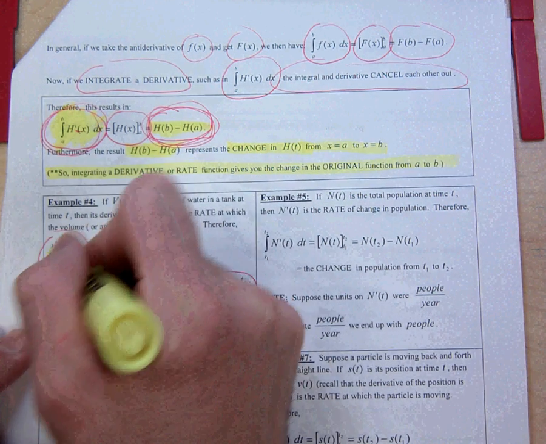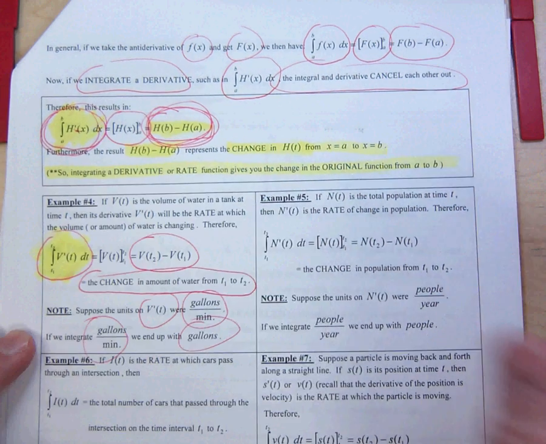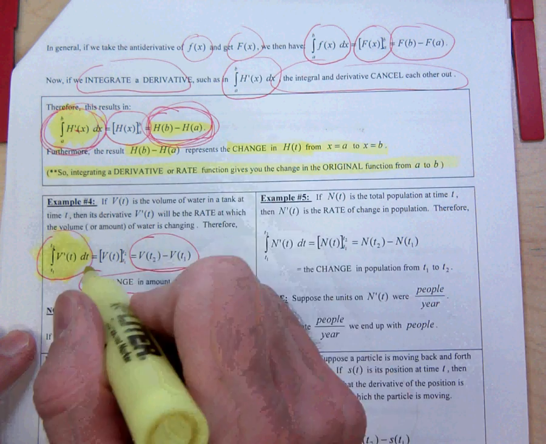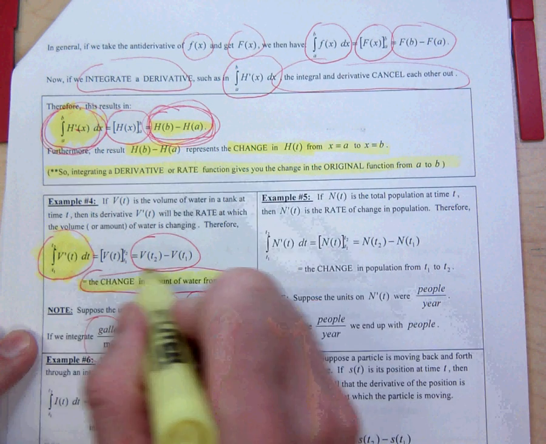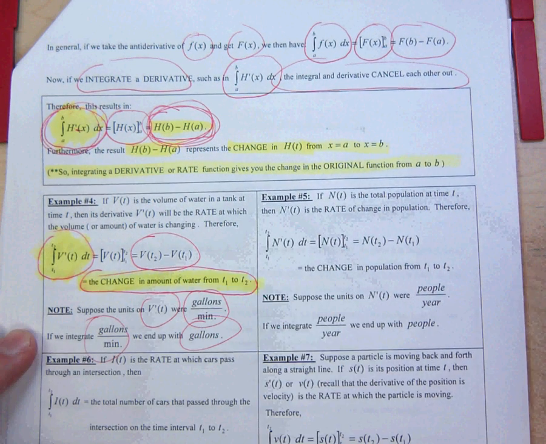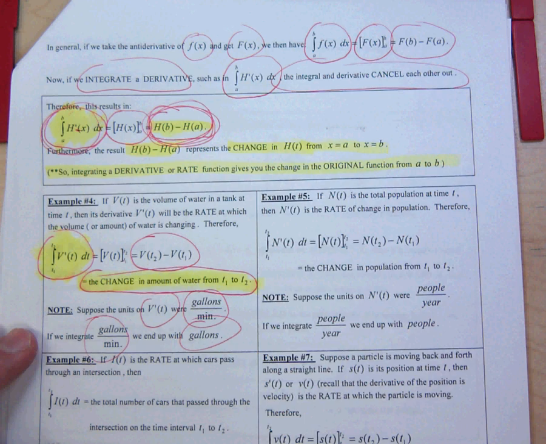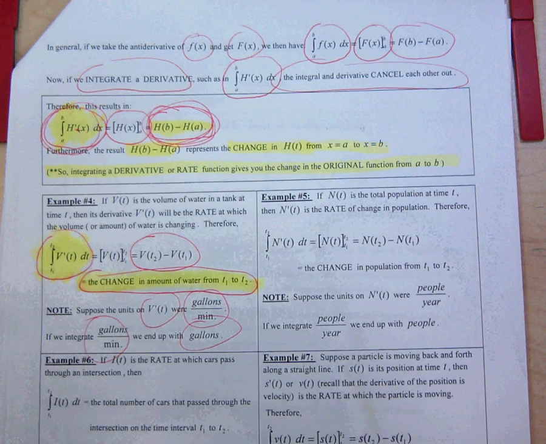On the AP test, if they ask you what that represents, you would write down what in sentence form? The change in what? The volume, or in other words, a change in the amount of water from time 1 to time 2, isn't it? All right, let's look at another one.